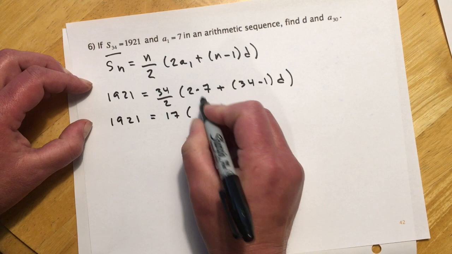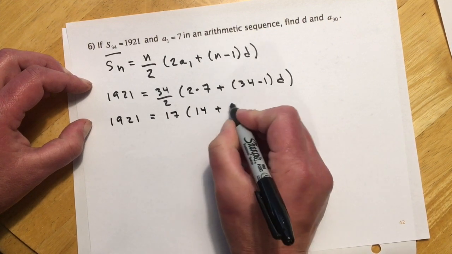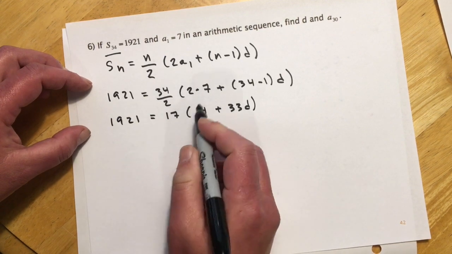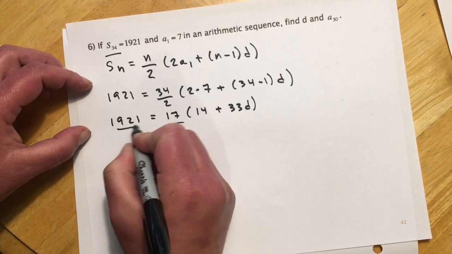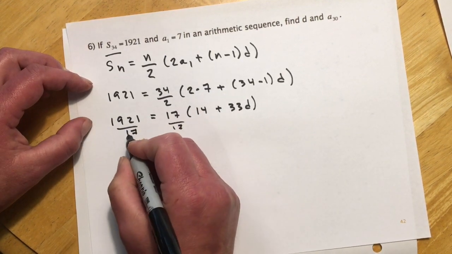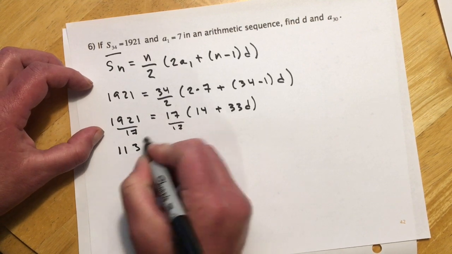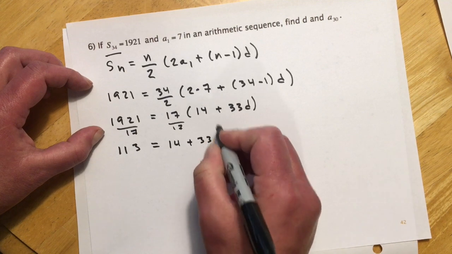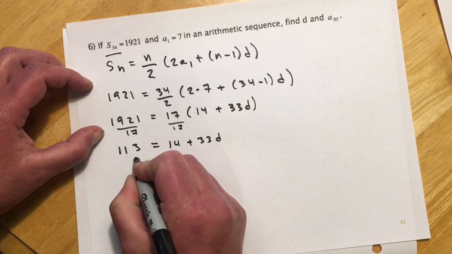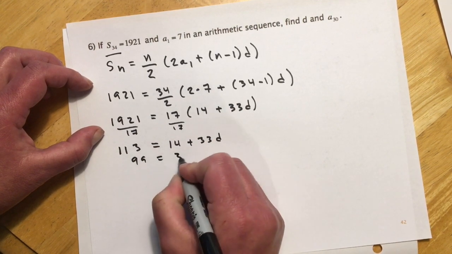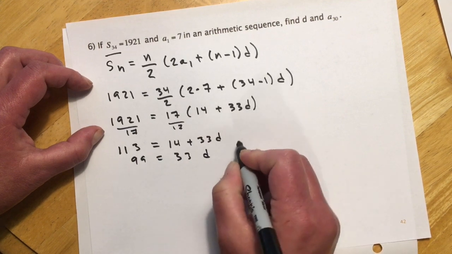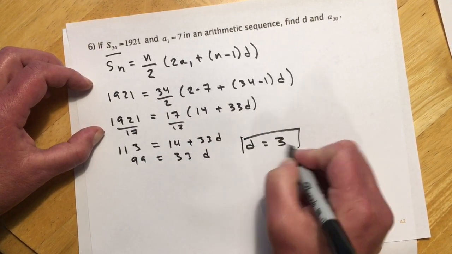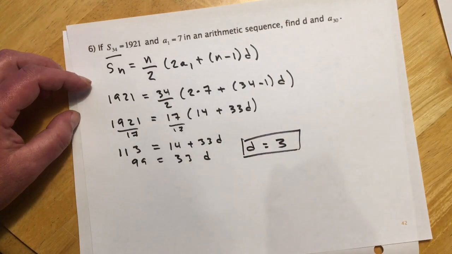And this is 14 plus 33d. So I'll divide that 17 over, and that gets me 113 equals 14 plus 33d. Subtracting the 14 over, I get 99 equals 33d, and then dividing, d equals 3. So that's the first thing they wanted me to find.